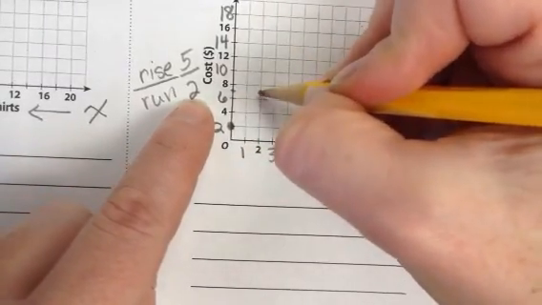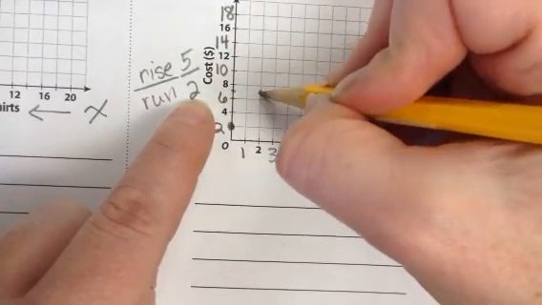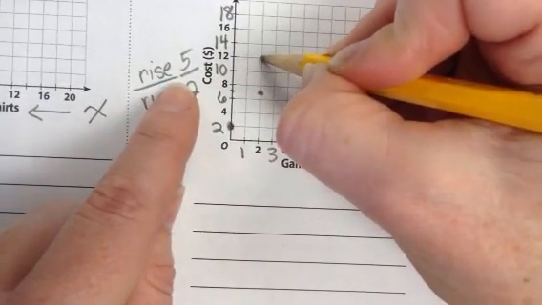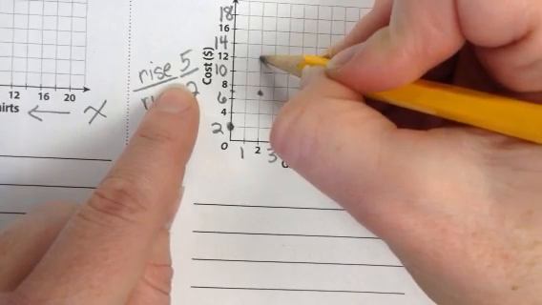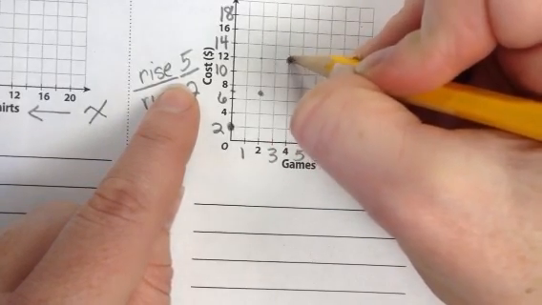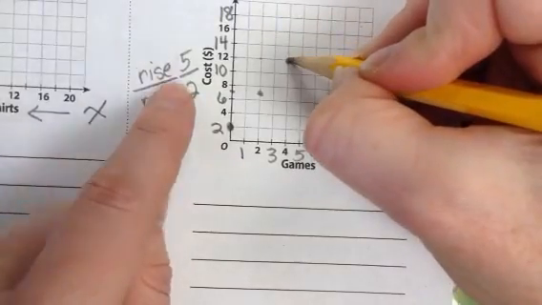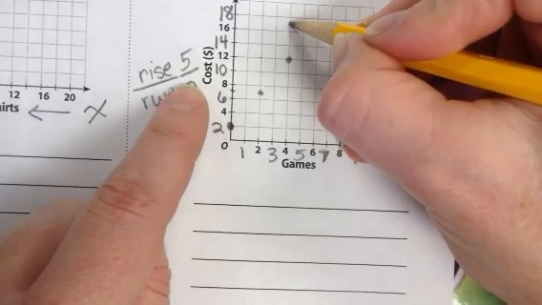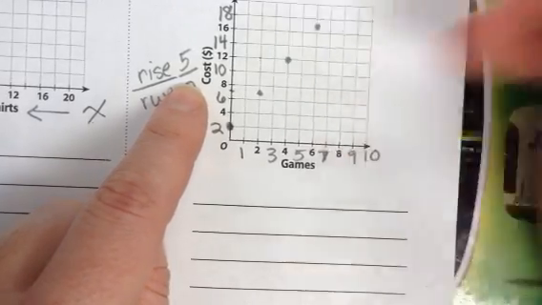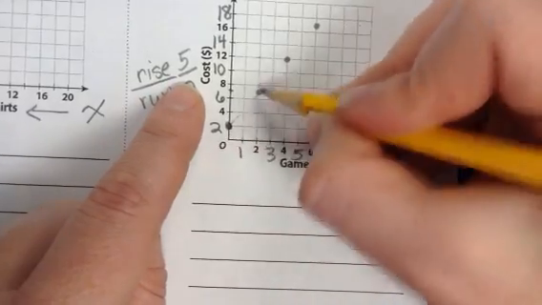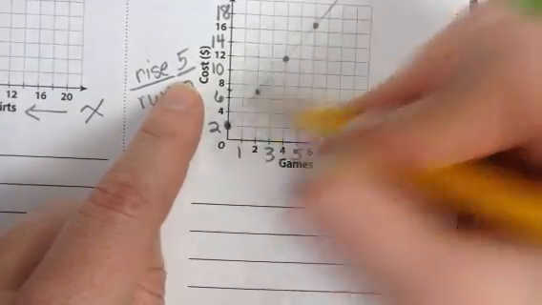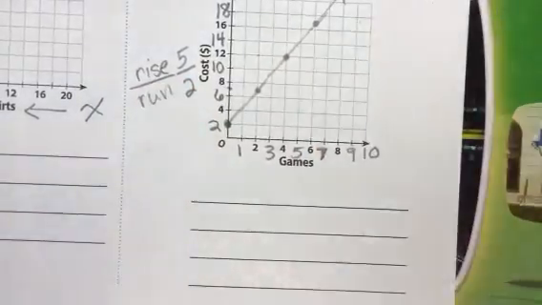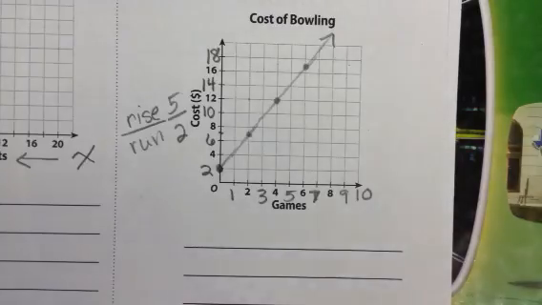I'm at the y value of 7, and I need to go up 5. So I'm going to rise all the way up to a 12 and then run over 2 units. I'm at 12 and I need to rise 5, so I'm going up to 17. I'm going to run over 2 units. I don't have enough room to rise up another 5, so carefully draw your line through your points.